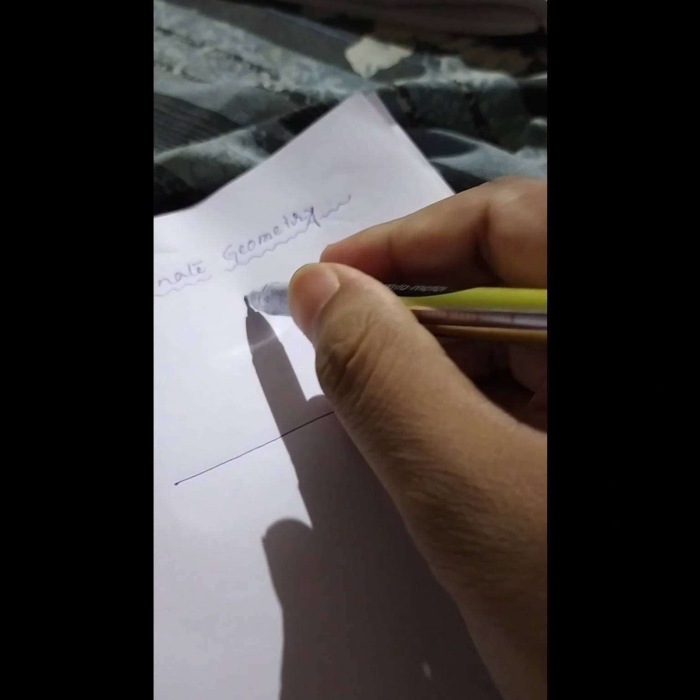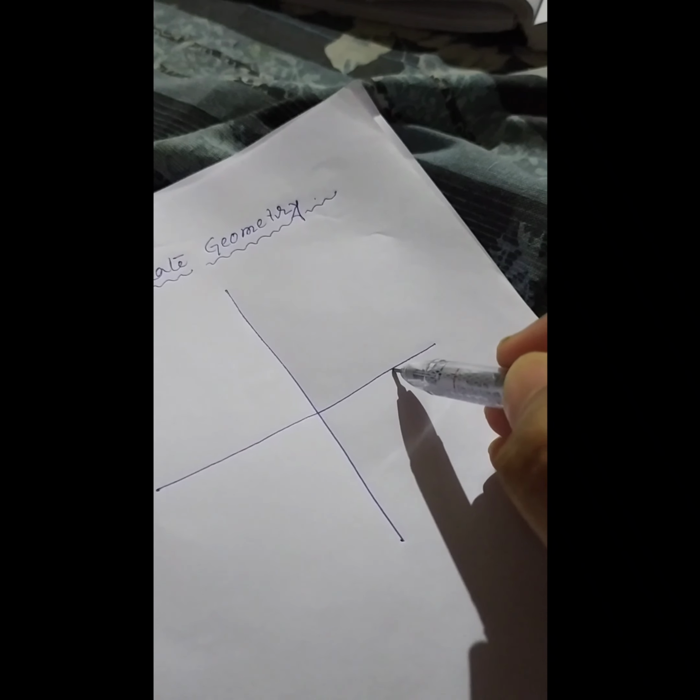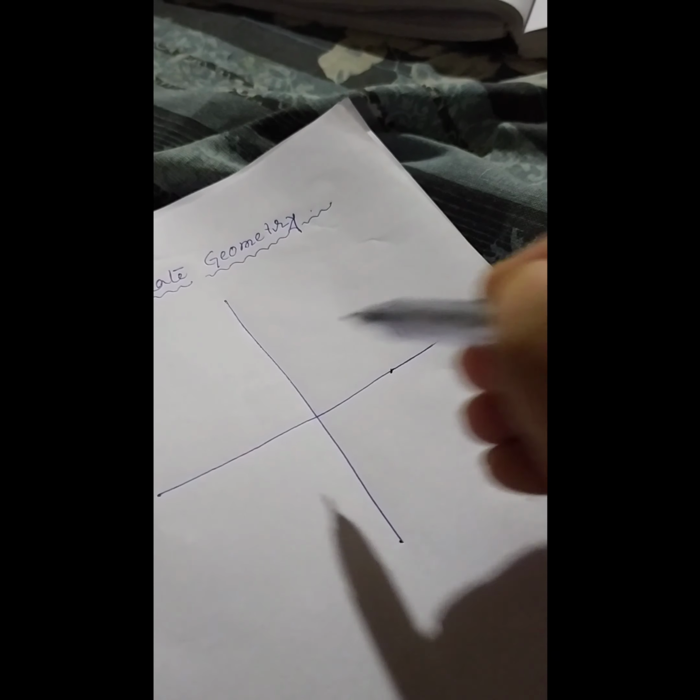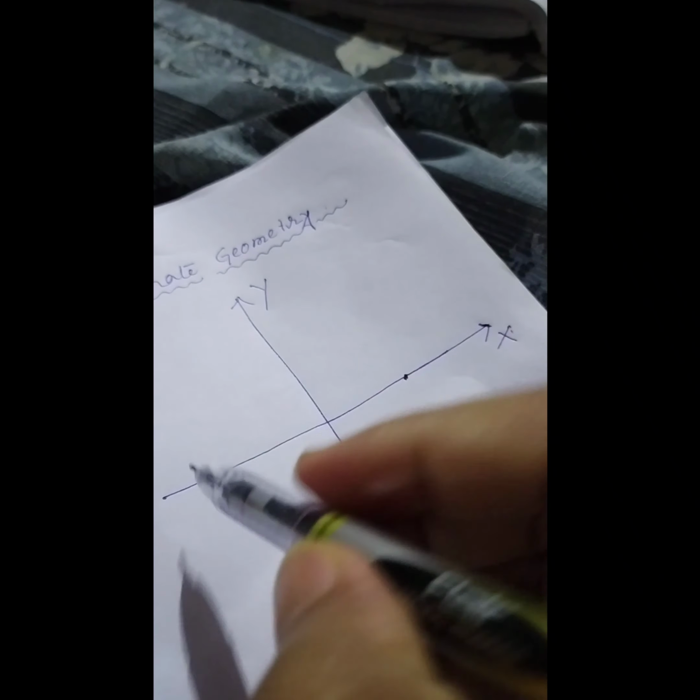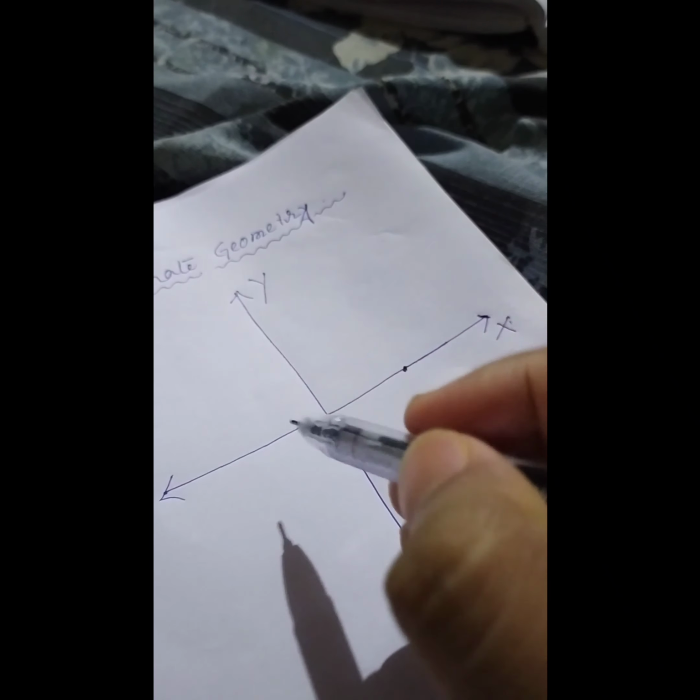Good morning, students. Today we will study chapter 7, coordinate geometry. We know that in coordinate geometry we get two axes which are mutually perpendicular to each other. The horizontal line is called the x-axis. The vertical line is called the y-axis.